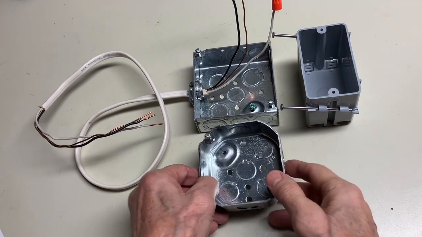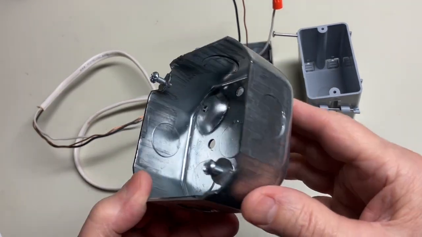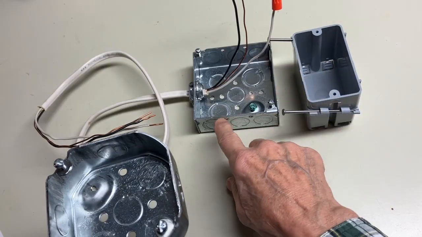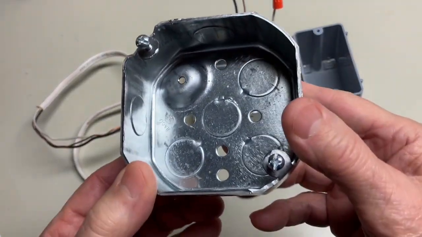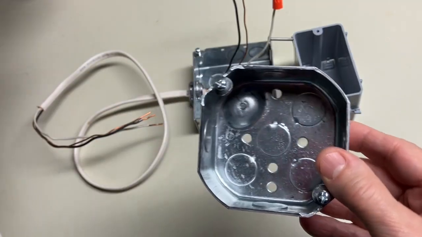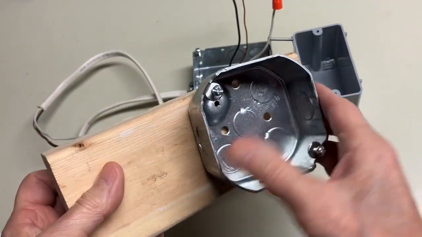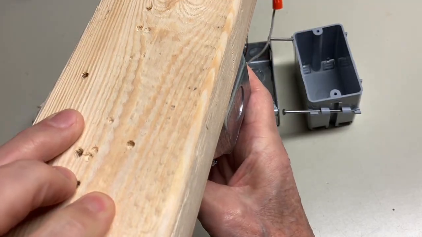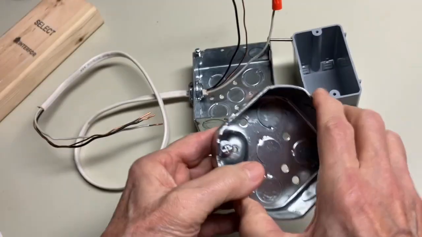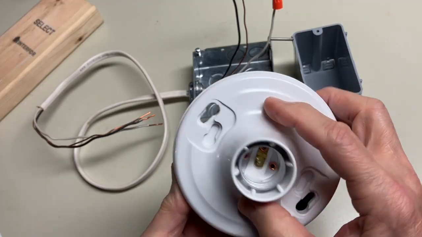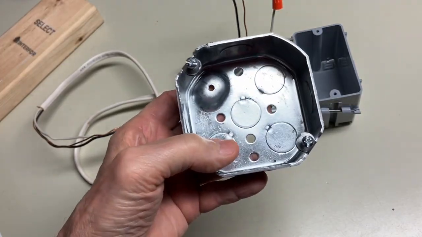So let's look at the outlet. This is an electrical box, right? It's just a box, all right? You can mount this, you can surface mount it, you can mount it up on the ceiling, just in case you want to put a fixture on it, but it's just a box.